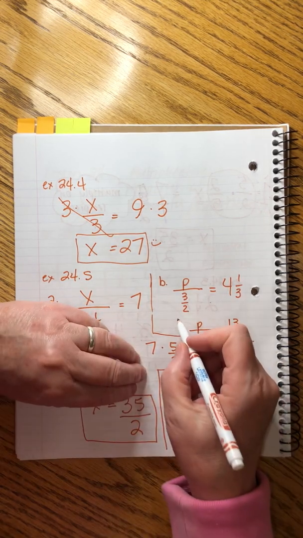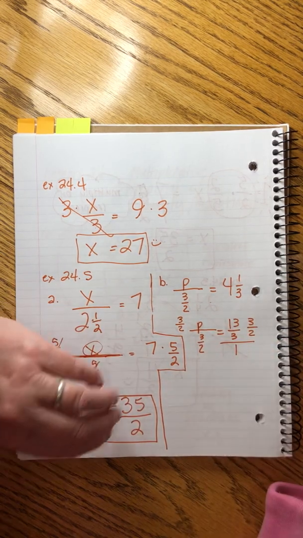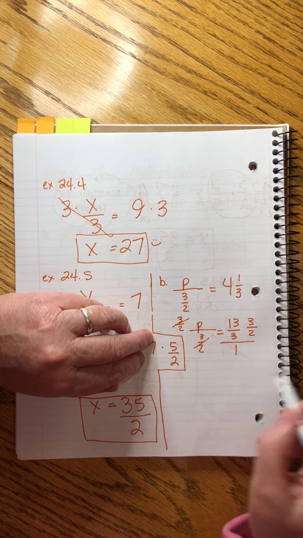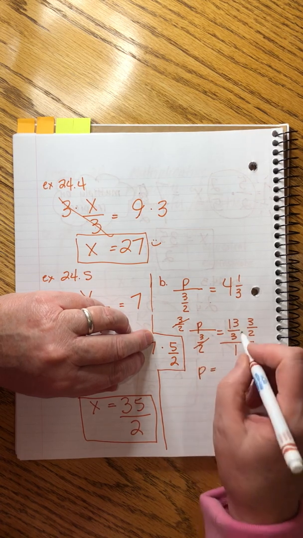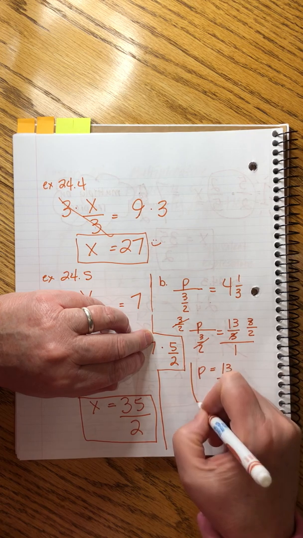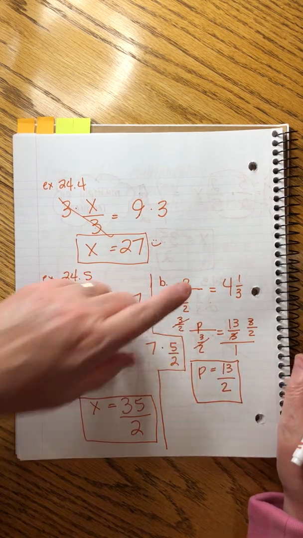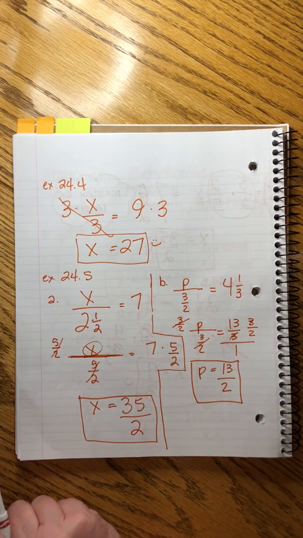Then I'll multiply this side by 3/2 and this side by 3/2. These guys cancel. P equals, and then those cancel, 13 over 2. Okay, so when we're dividing by a fraction, we don't have to worry about reciprocals. We can just go ahead and multiply by the fraction and we'll be fine.